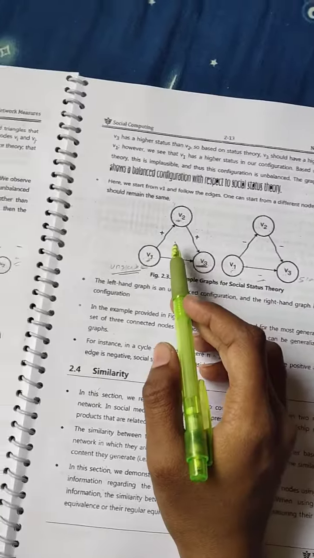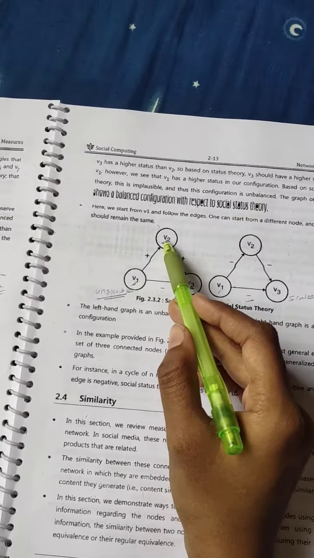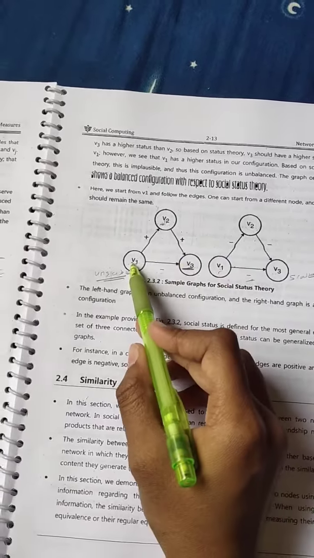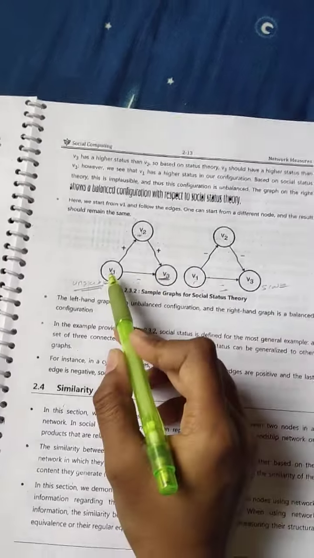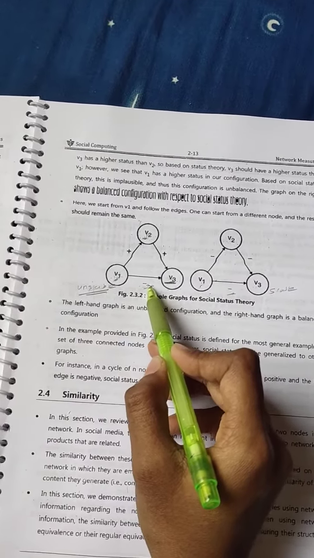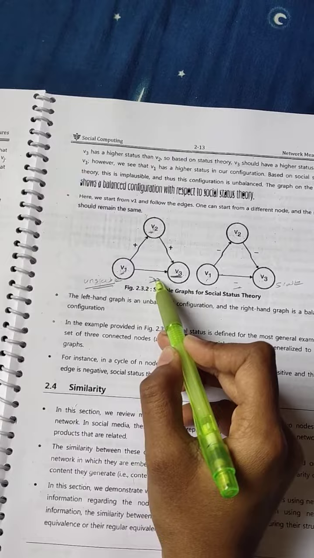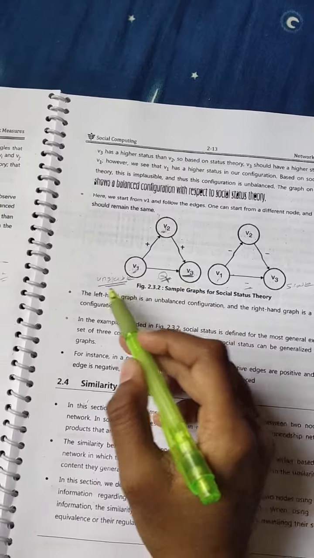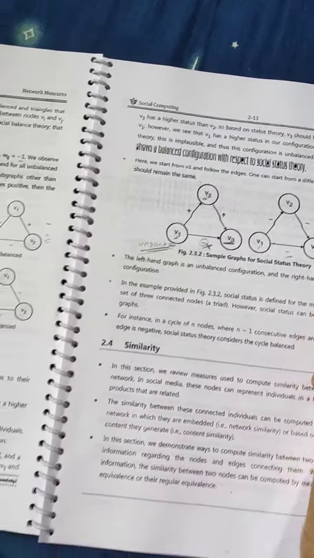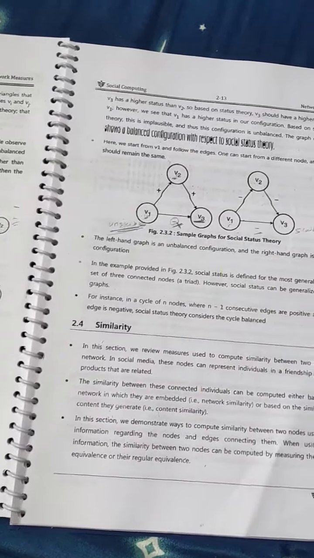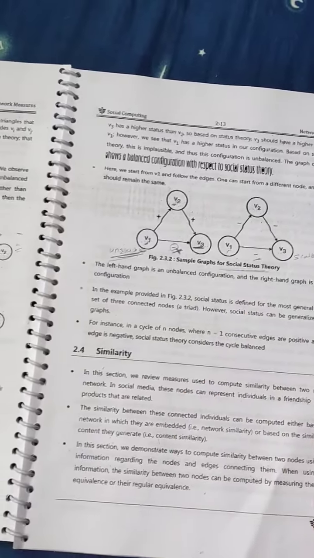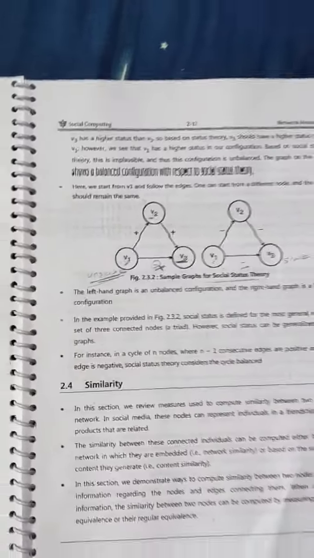But here, V2 is V1's friend and V3 is V2's friend, so V3 should be V1's friend; it should be plus here. But it is minus, so it is an unstable one, and it is not satisfying the social status theory's definition, right? So that's all for the social status theory.